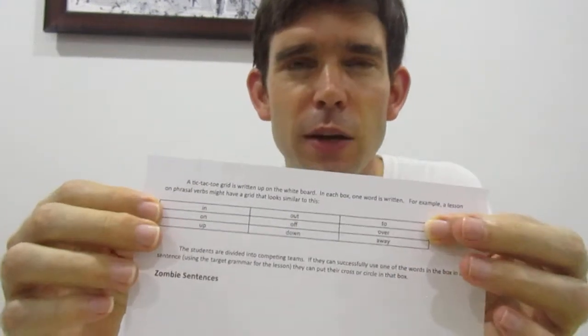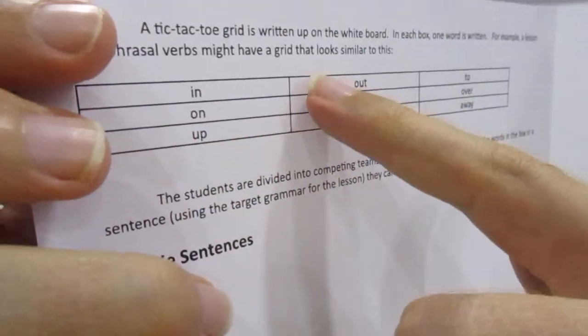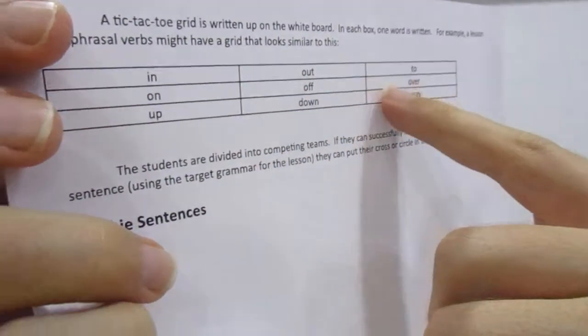Okay, next one, tic-tac-toe. This is more lexical than grammar, but actually this can work with grammar. This is another thing I got from a colleague. You write up a tic-tac-toe board. I think in Britain they call this noughts and crosses. And you have a word in each square. In this example, the example is prepositions: in, on, up, out, off, down, to, over, away.